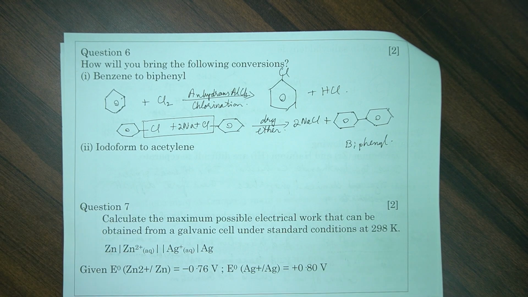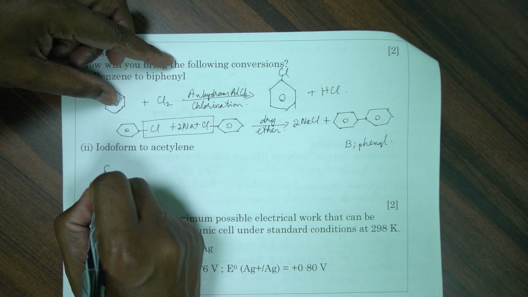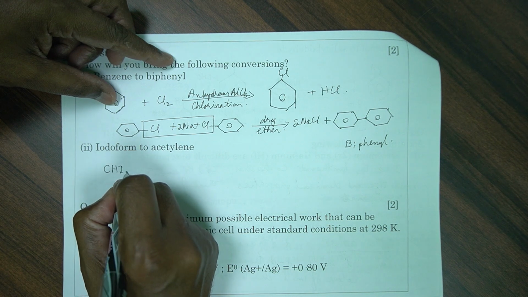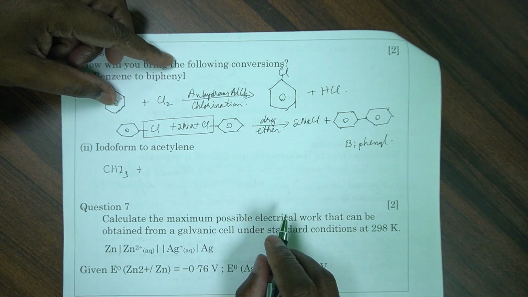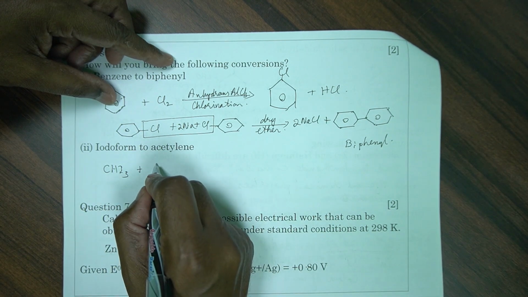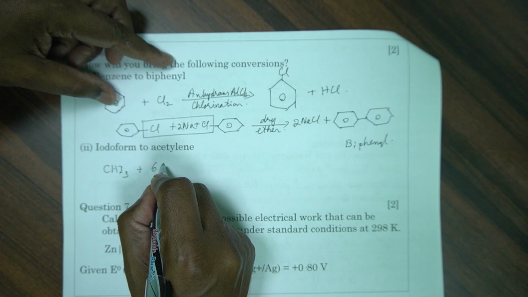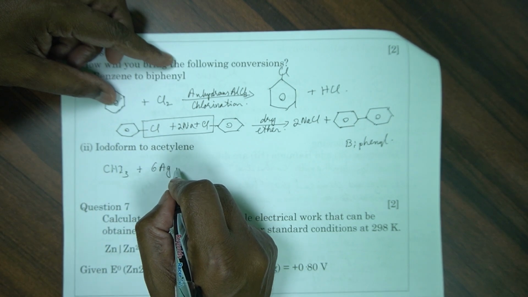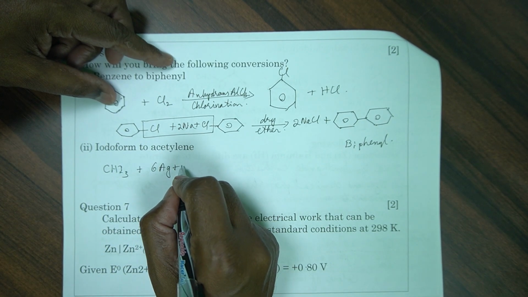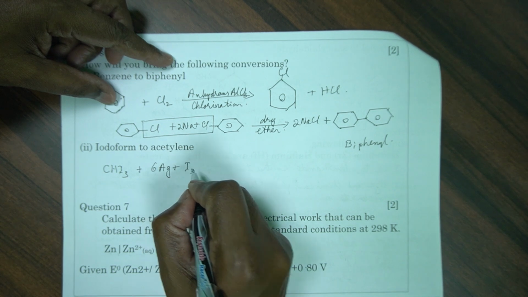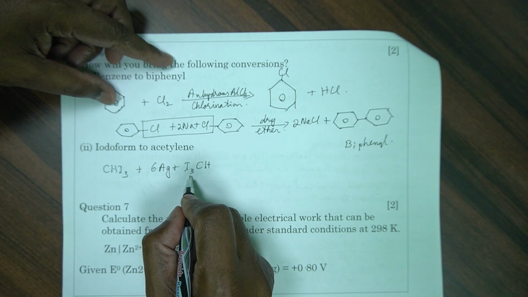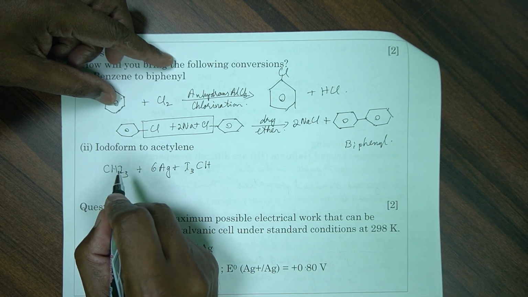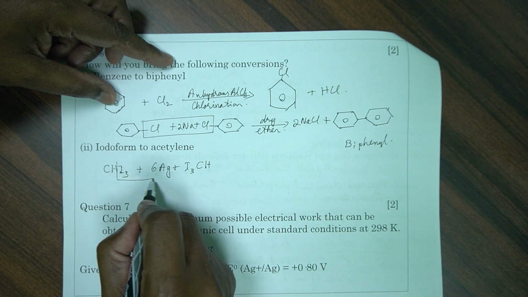Iodoform to acetylene. What is iodoform? Iodoform is CHI3, and we can convert it into acetylene. How can we do this? Reaction with metallic silver. 6 atoms of silver will be required. Why is 6 required? Because we are having 3 iodines here and 3 iodines here, I am using 2 molecules, so these will be removed.